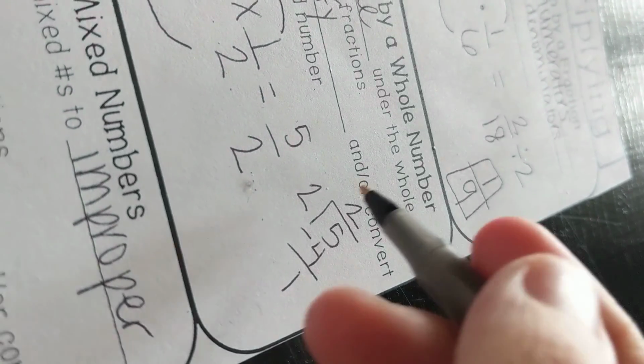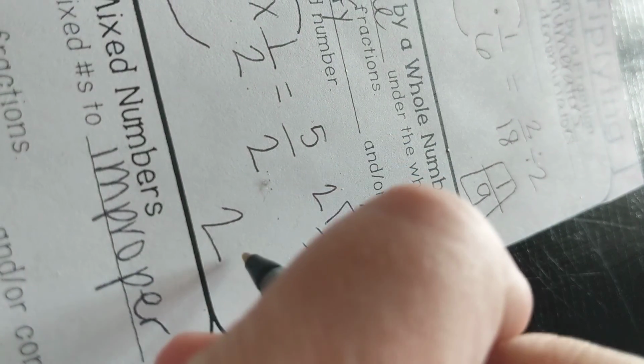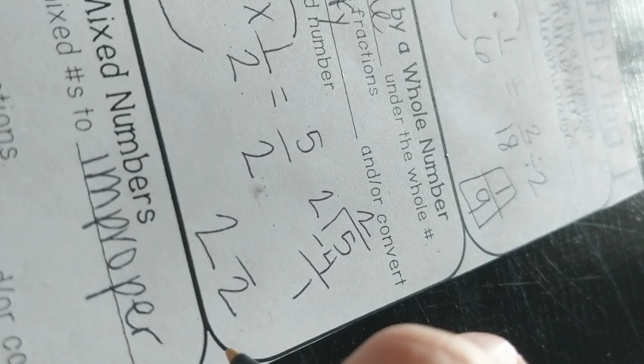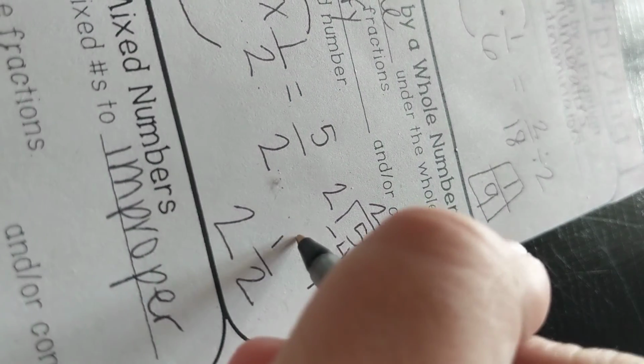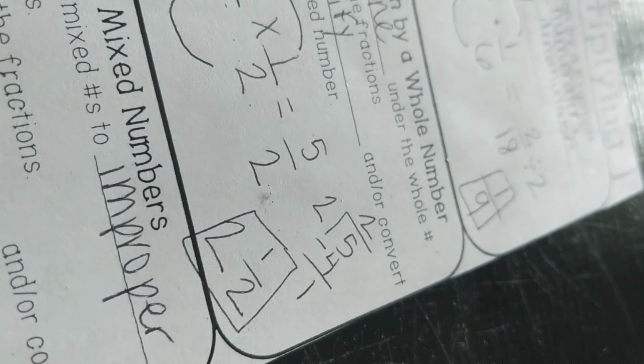Now we build our fraction. The number on top is our whole number. The denominator is still 2, so it's going to stay 2, and then that remainder goes on top. So we get 2 and 1/2.